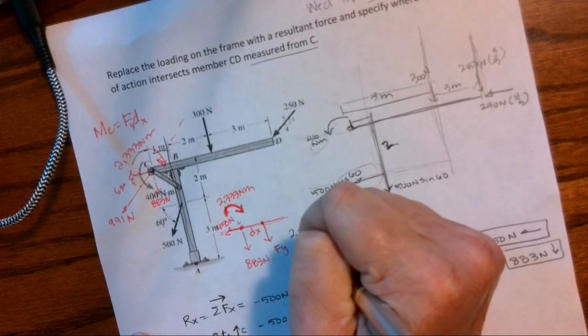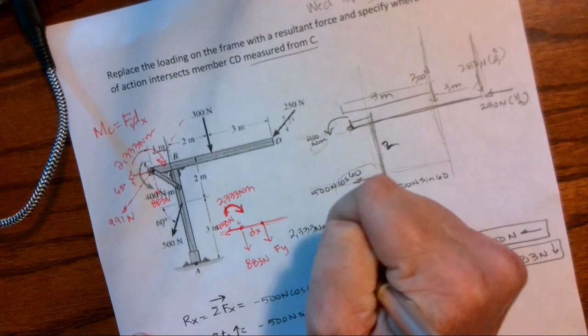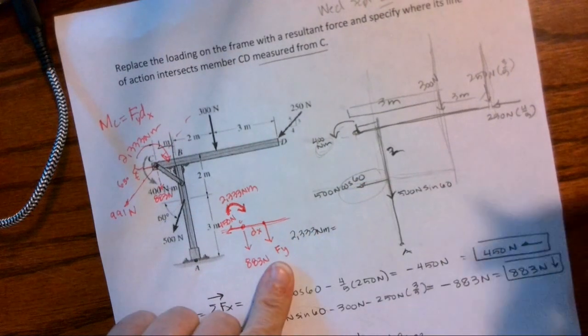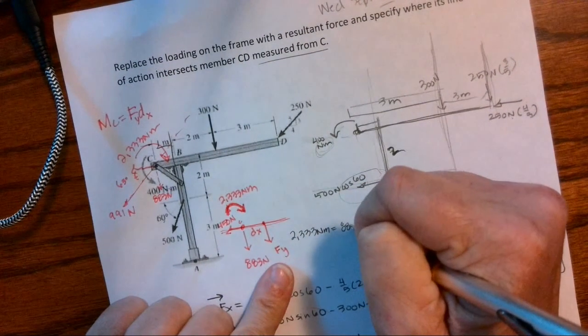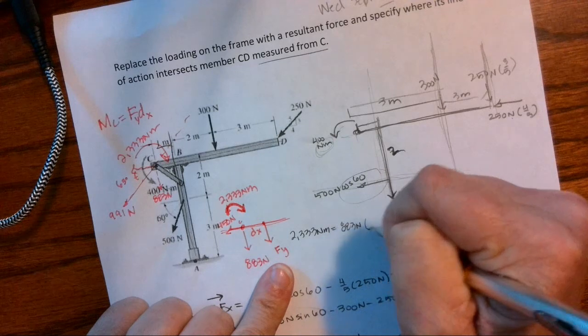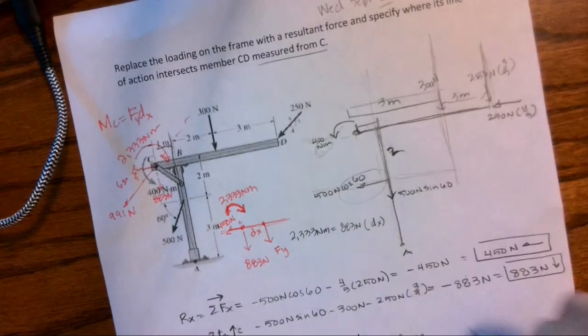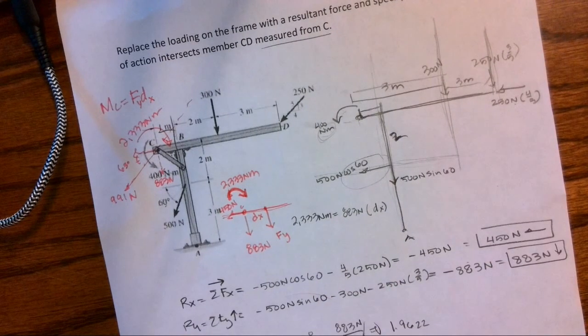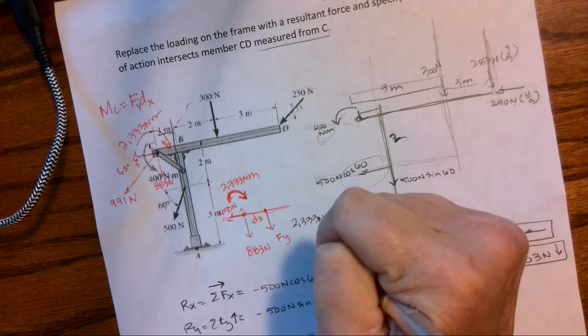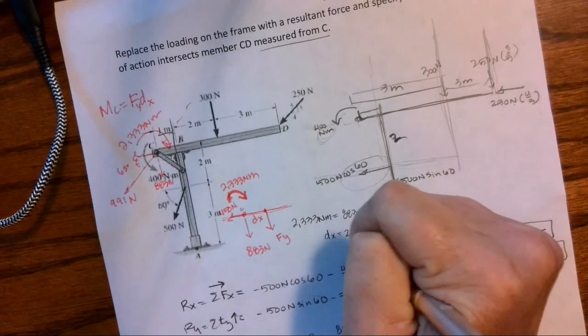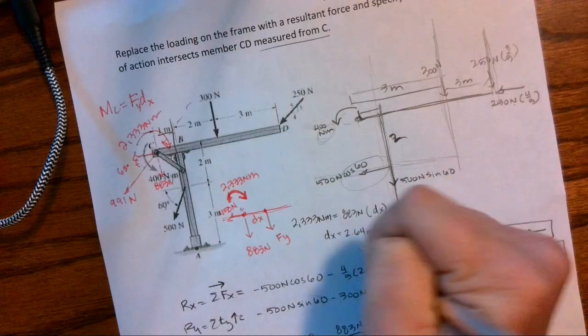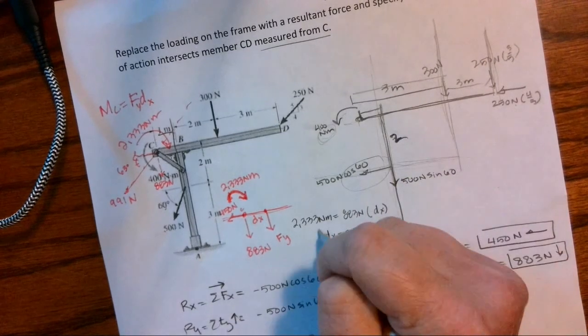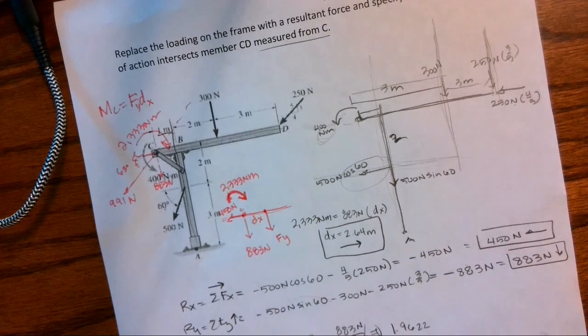So I have 2,333 newton meters equals force y, which is 883 newtons, times dx. When I divide this out, I get that dx equals 2.64 meters. And specifically, I have to move in the x direction to the right.